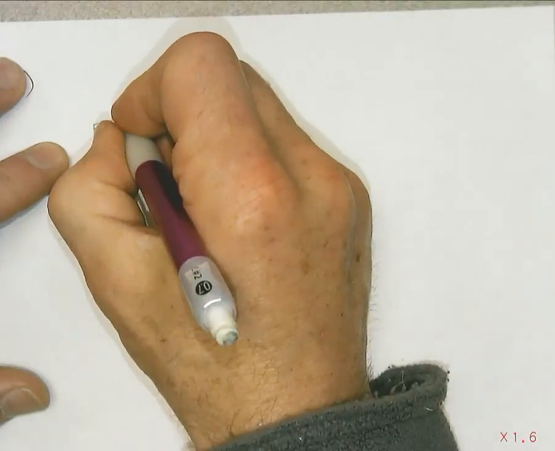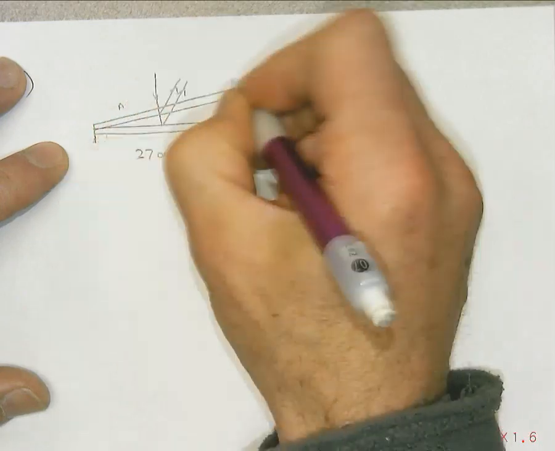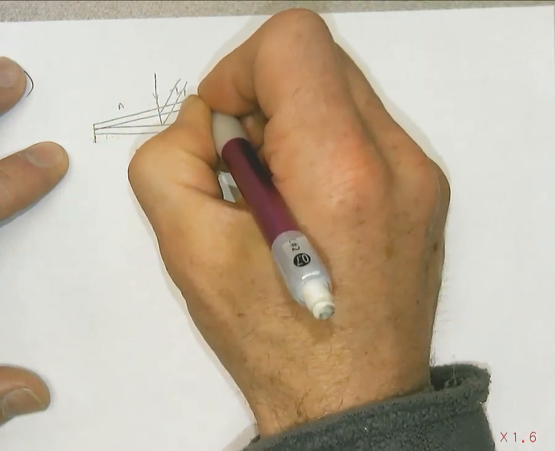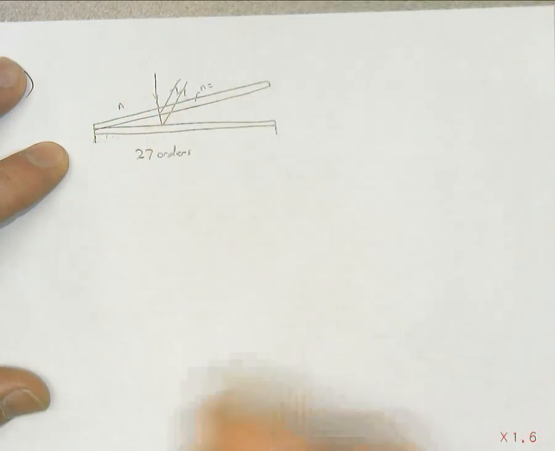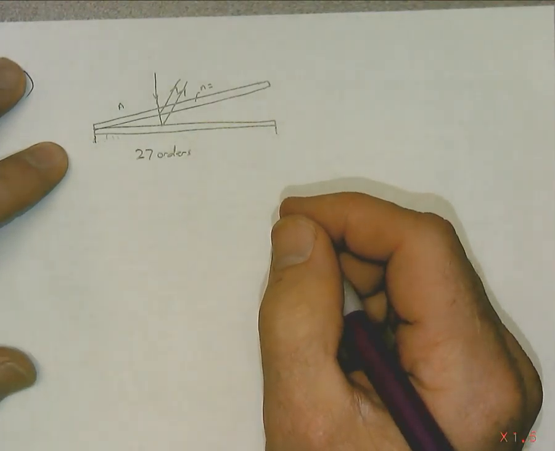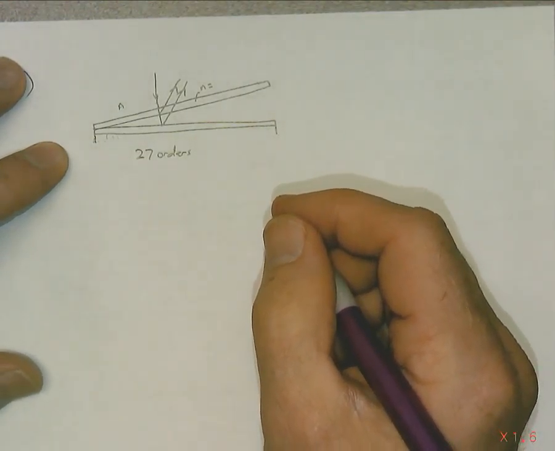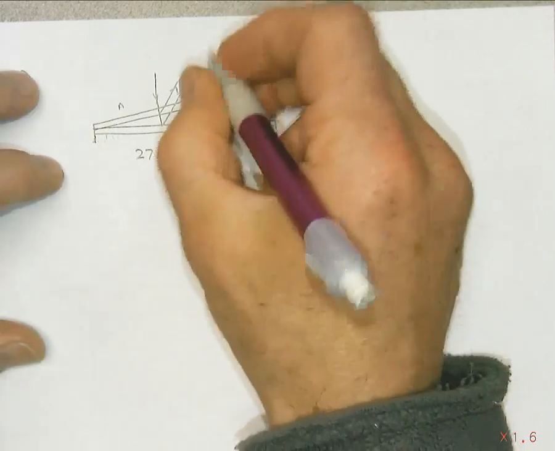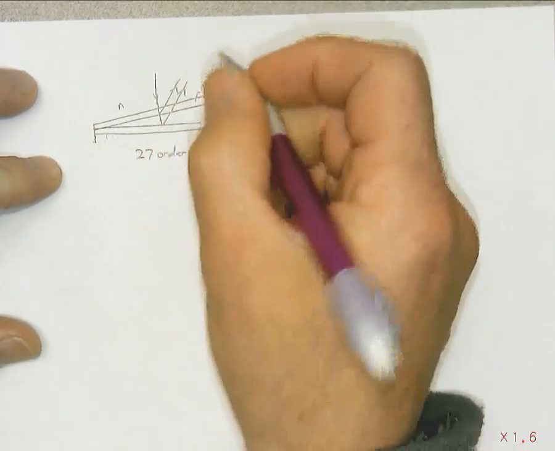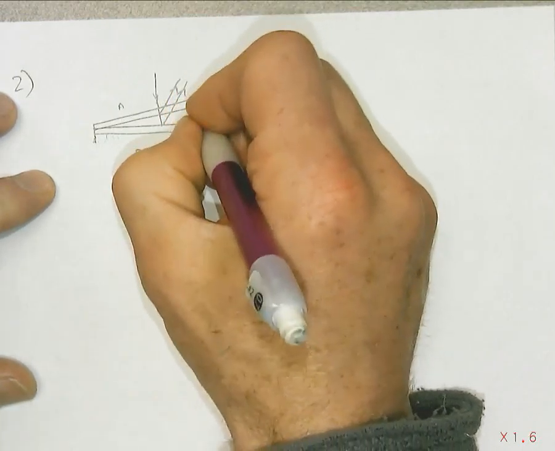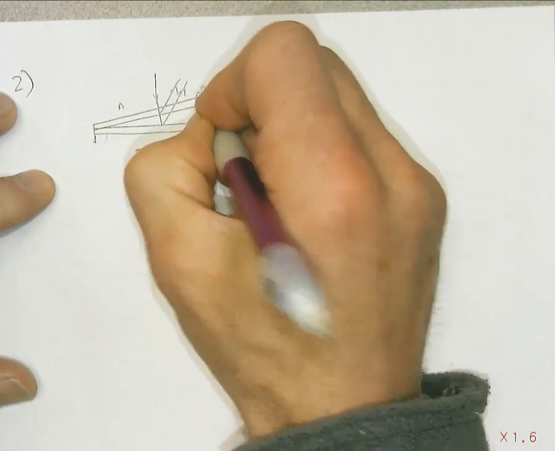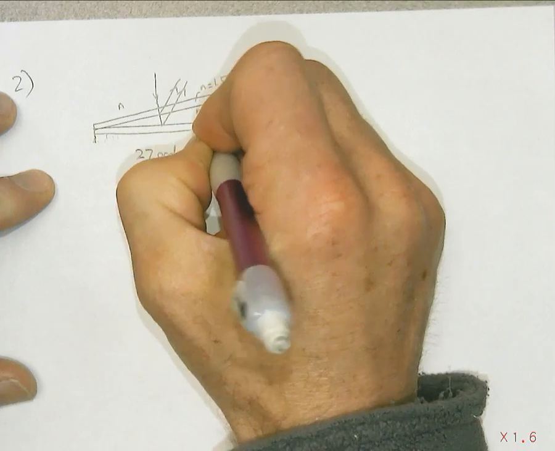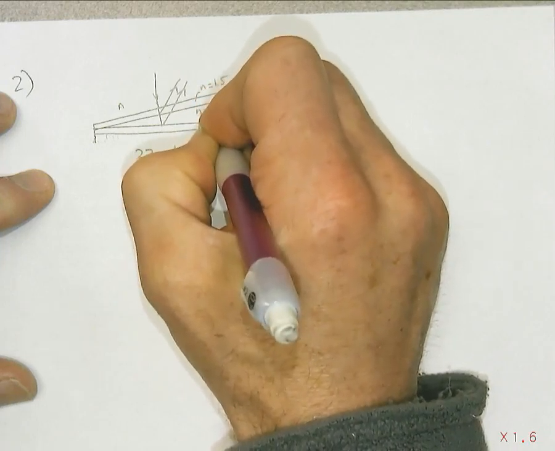So inside here, n is the index of refraction for glass, so it's probably about 1.5. It's not given in the problem, but it turns out it doesn't really matter. And here n is equal to 1, and then n is equal to, say, 1.5 again.